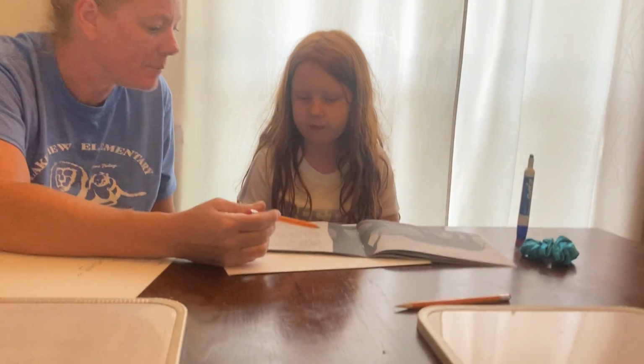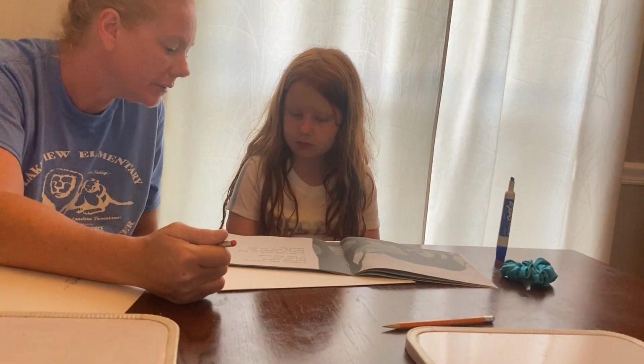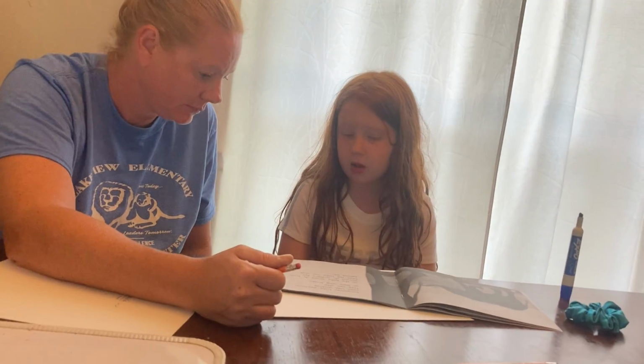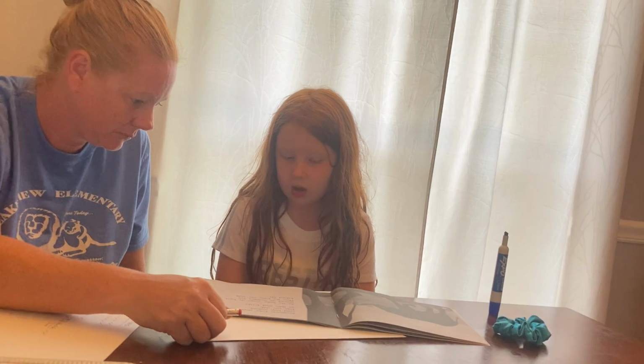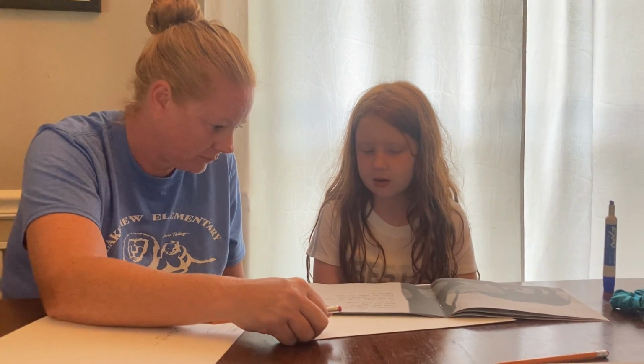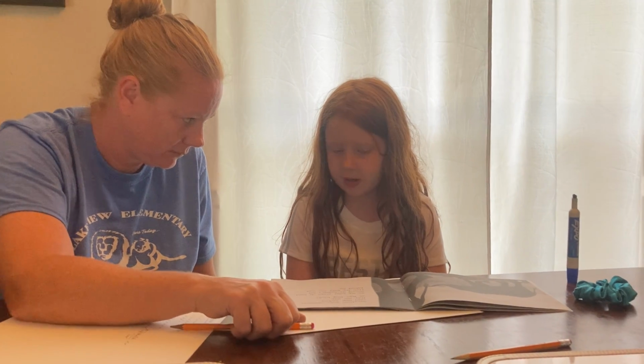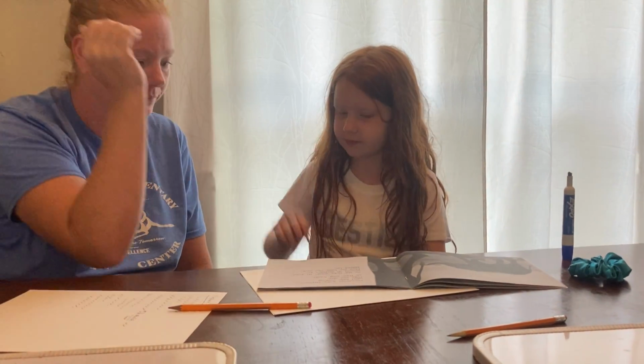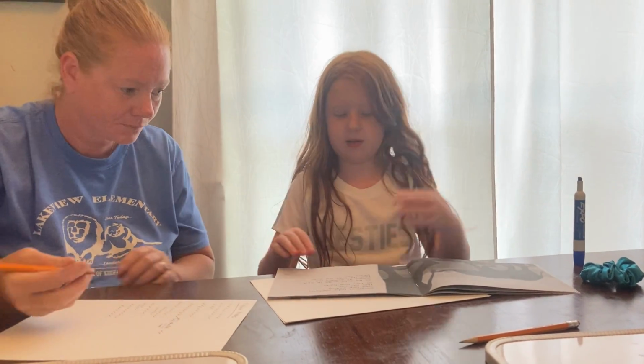Sometimes baby elephants. Oh, I'm sorry. Down here. Yeah. So the baby wraps its trunk around its mother's tail. Now the baby can walk behind her. Beautiful. Keep going. Okay.